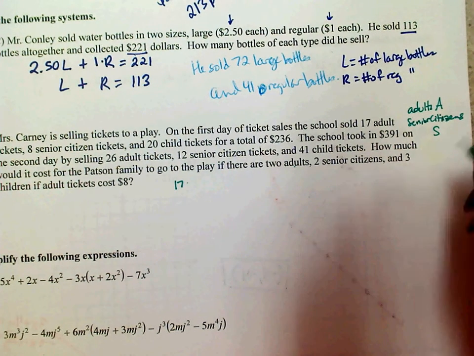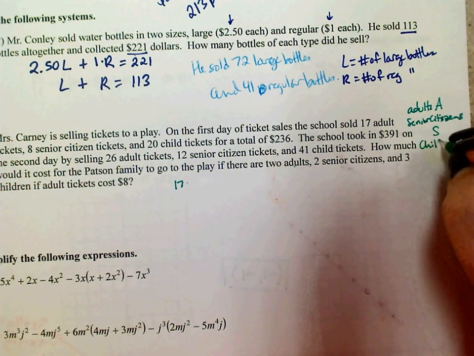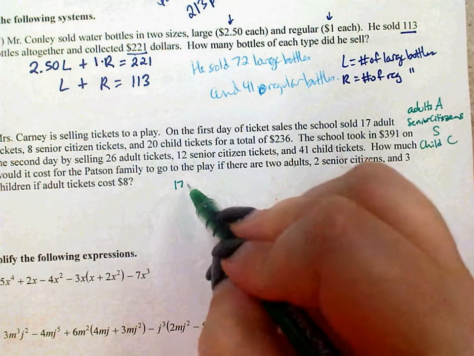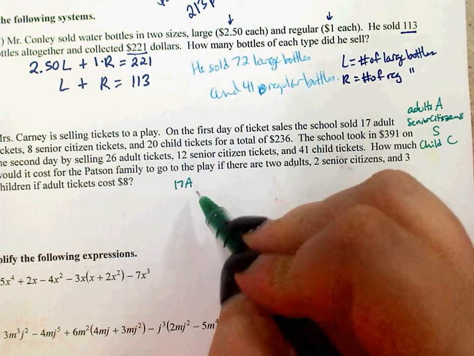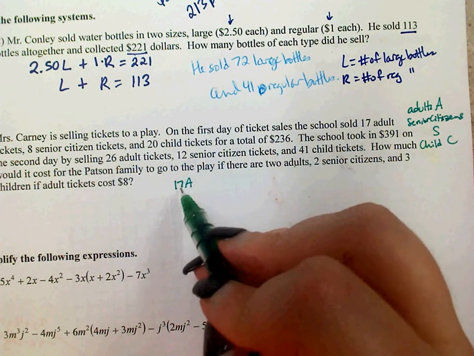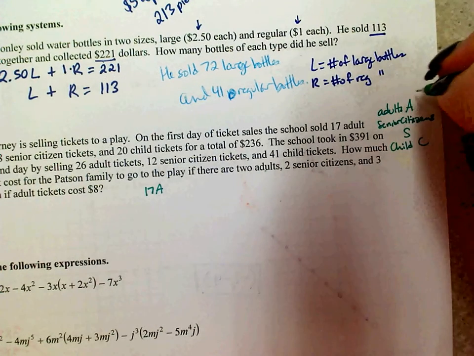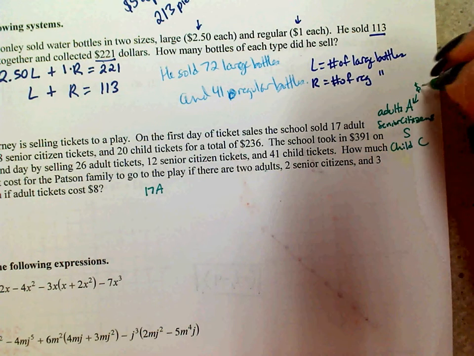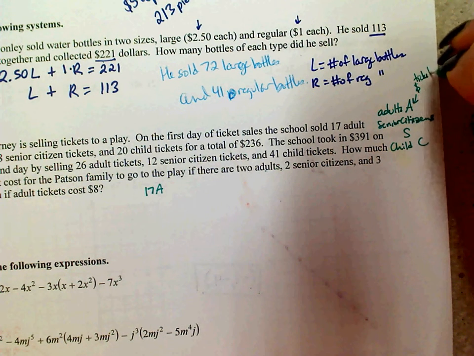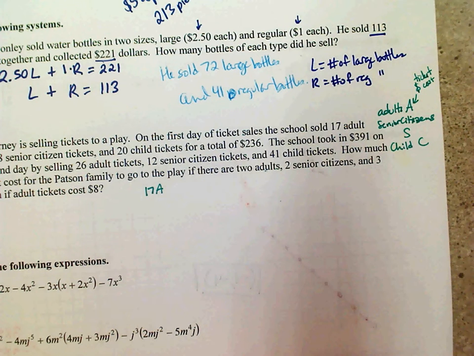And then child tickets be a capital C. So if I had 17 adult tickets, so 17, and I guess I should clarify, this is going to be the price. That's going to stand for the amount of money the ticket cost. Okay? Because that's what we're trying to figure out.